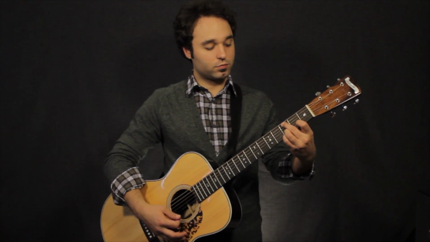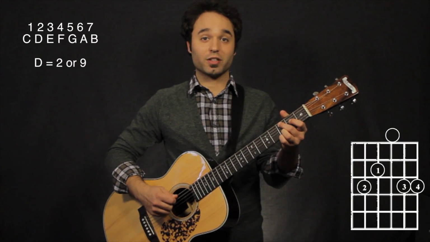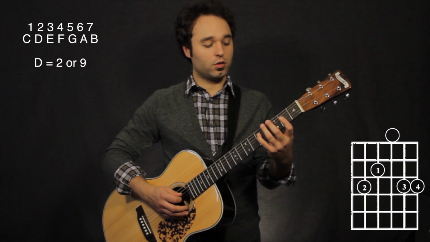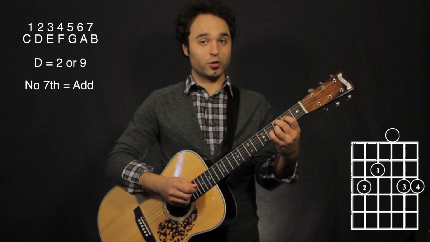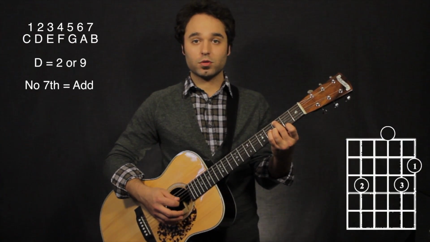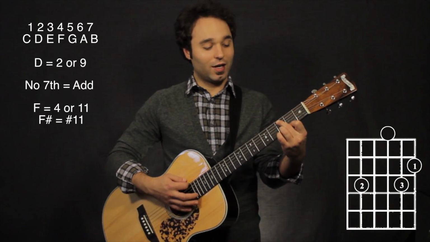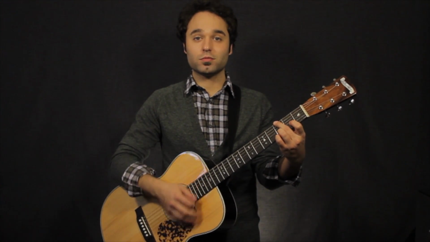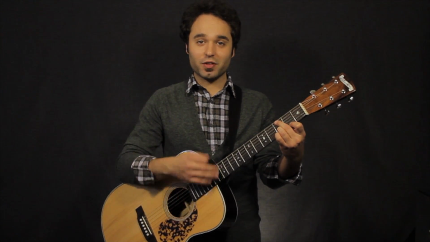How about this one now? So we're in C. We know for our C what we have is 1, 3, 5, 7, 9. So we know this is a 9 major. No 7th, so this is just going to be an add 9, C add 9. And what is this note? Not the 11th for a C that we just went through, but a sharp 11. So this would be a C add 9 sharp 11. G major 7, G, C, C add 9 sharp 11, C add 9.